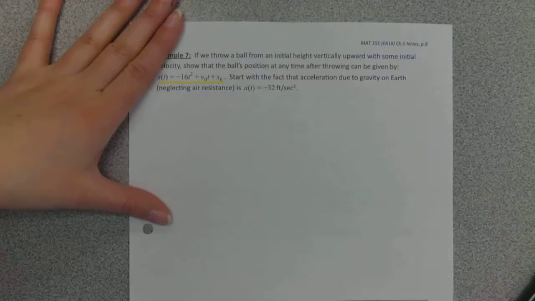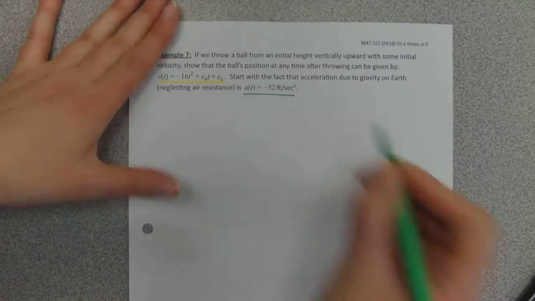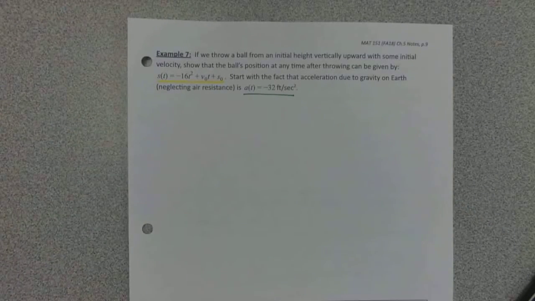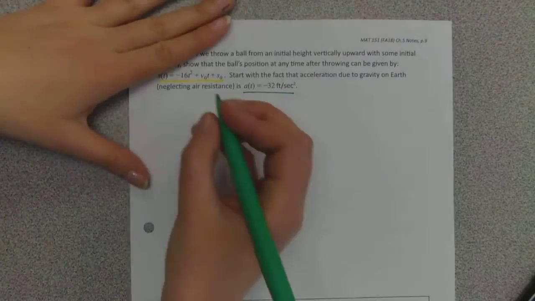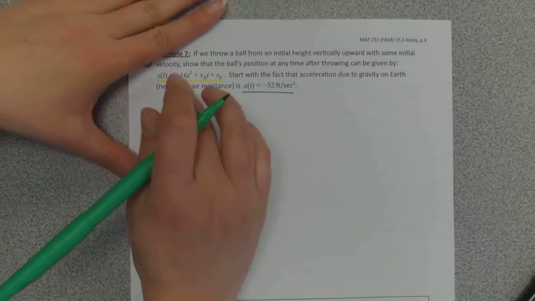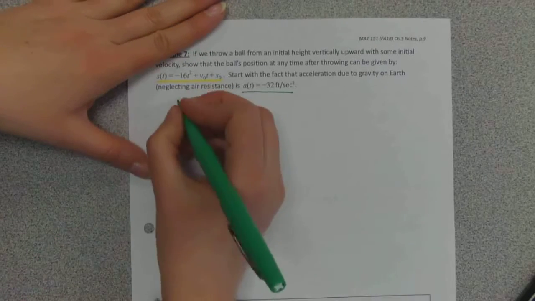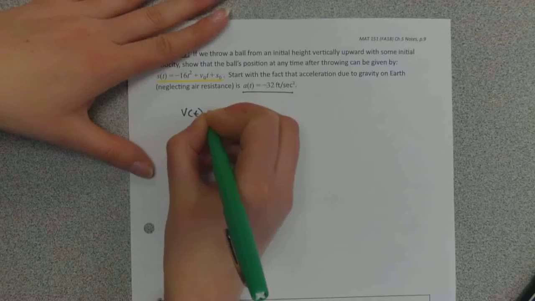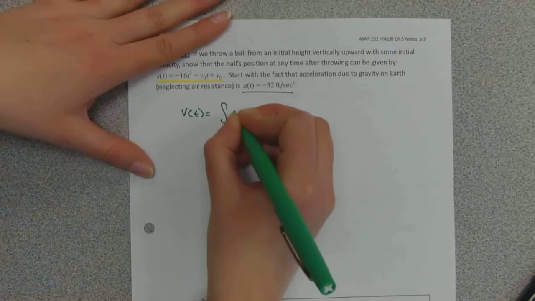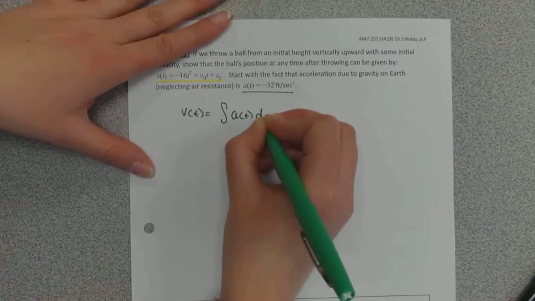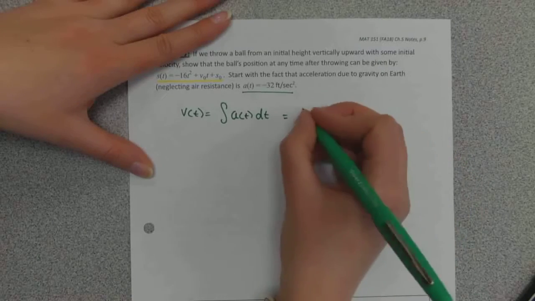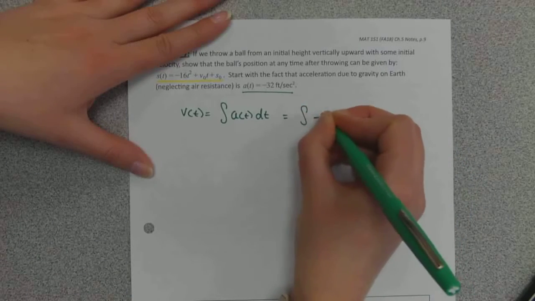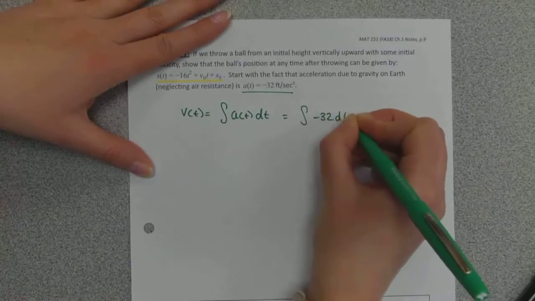So if I start with this gravitational constant, negative 32 feet per second is gravity in feet, then I can find the velocity and the position function by integrating it. So the velocity function is the antiderivative of the acceleration function. And so I have to do the antiderivative of negative 32 dt.